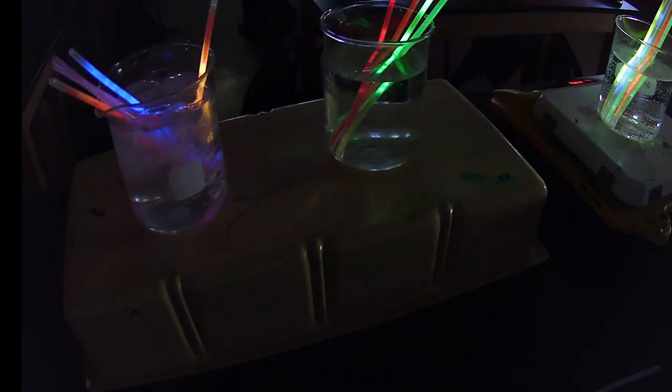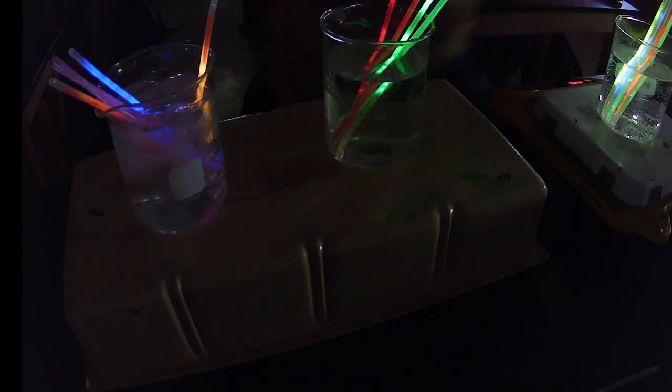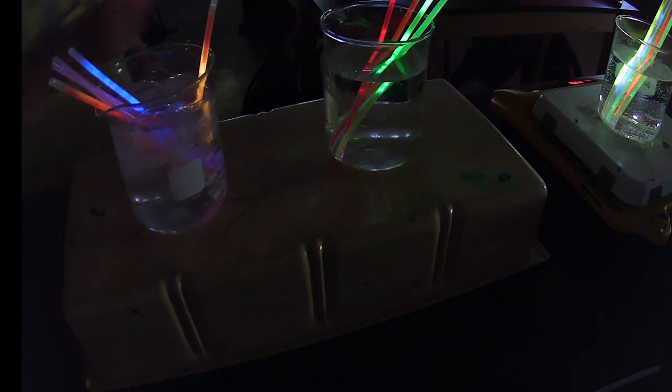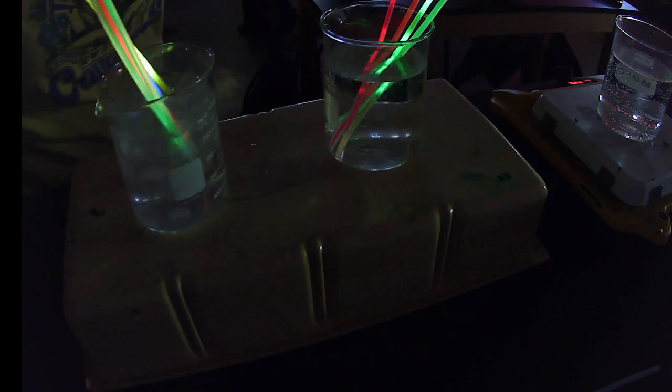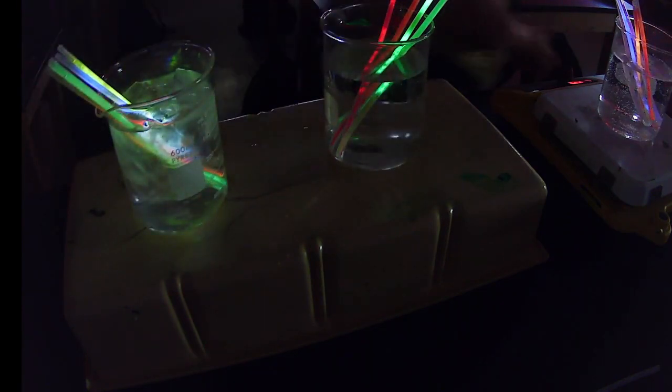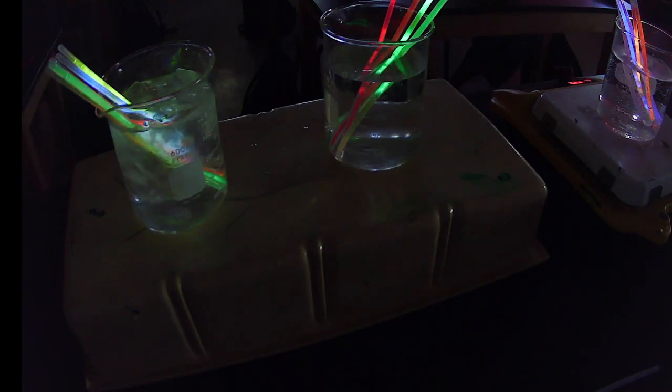Let's try it. Okay, so the hot ones you guys are saying are the brightest. So let's take the hot ones and switch them out. See if we can reverse what we did. So what do you see happening to the ones in the cold? Are they getting dark? Are they getting brighter or lighter?